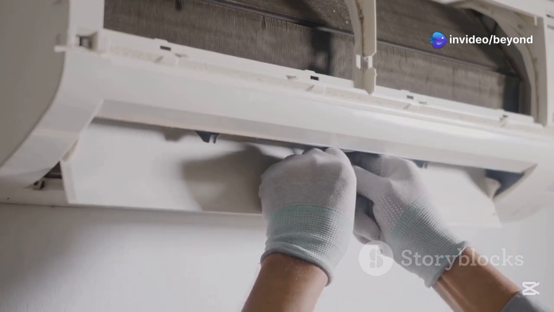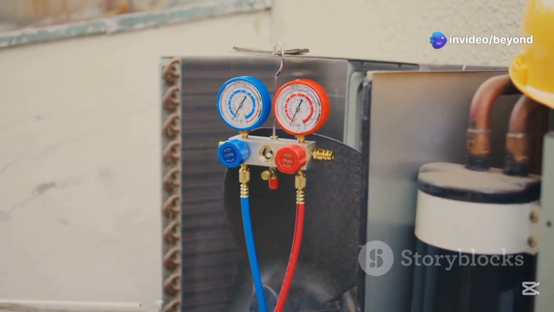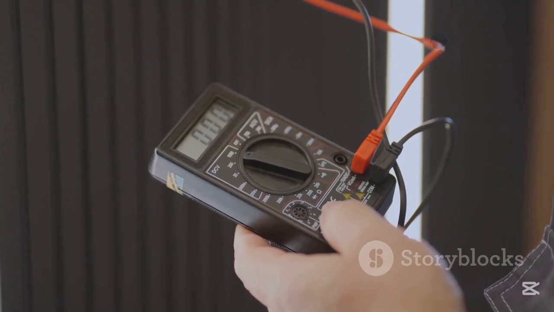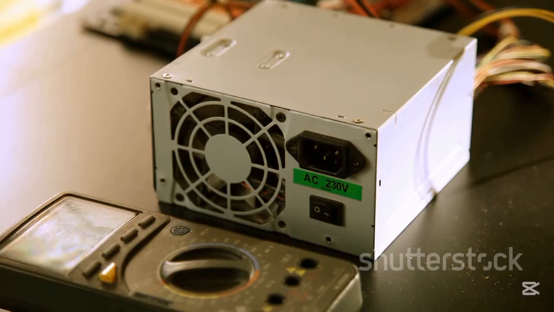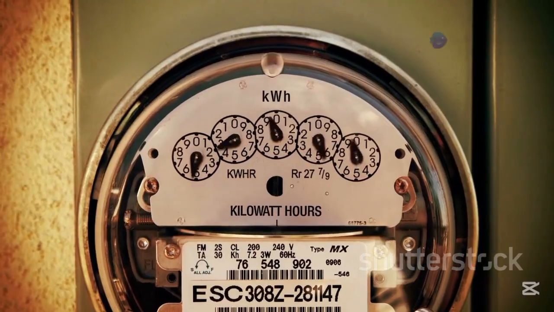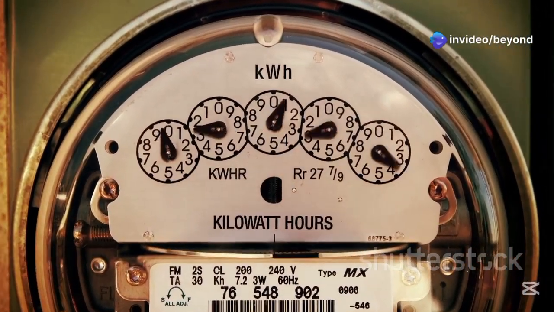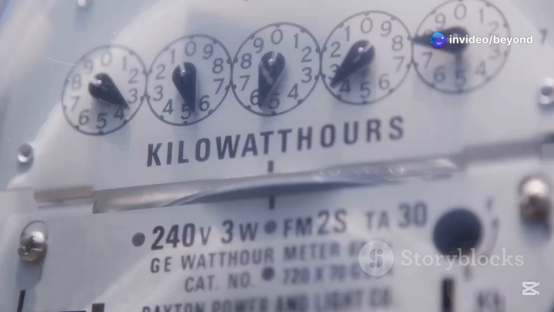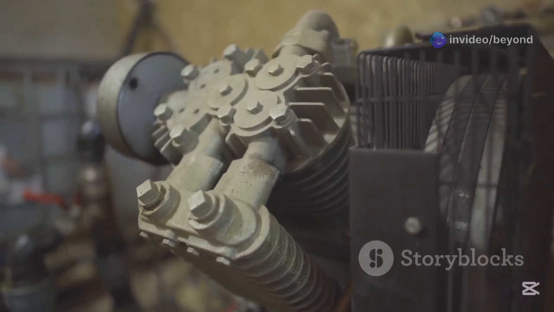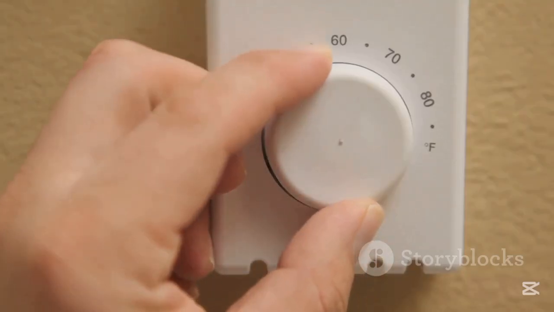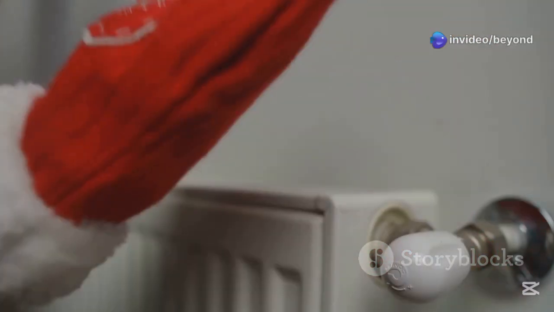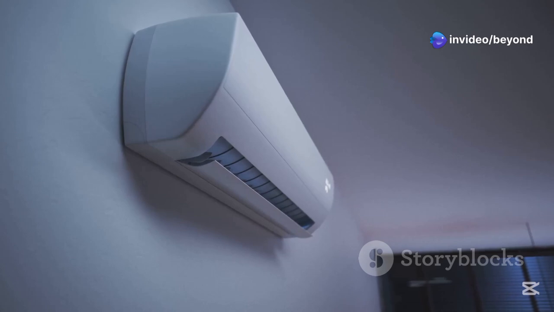Now here's the technical part. Lowering the temperature increases the load on the compressor, so current, measured in amps, goes up, while voltage stays stable, assuming your power supply is steady. This means power consumption goes up, and that leads to higher electricity bills. The compressor also ends up running more frequently and for longer durations if you set the target temperature really low. So, yes, setting your AC to 16 degrees Celsius doesn't actually cool your room faster, it just makes your AC work longer.